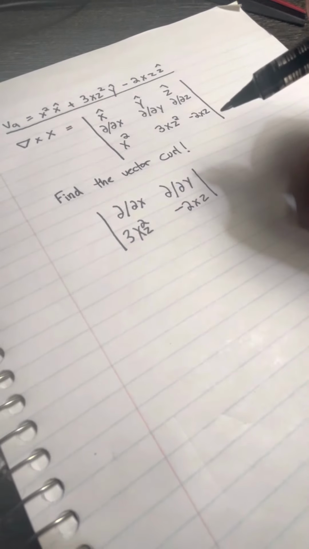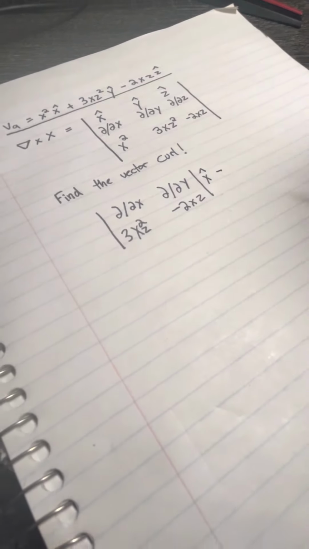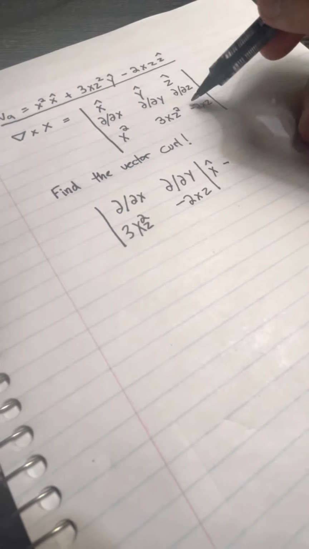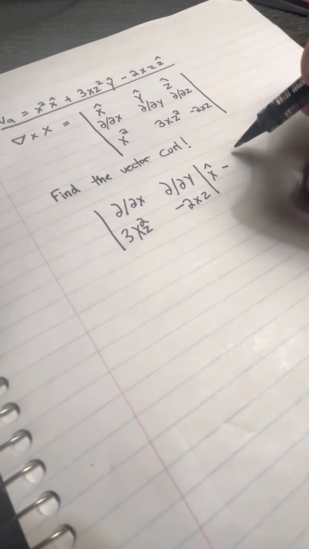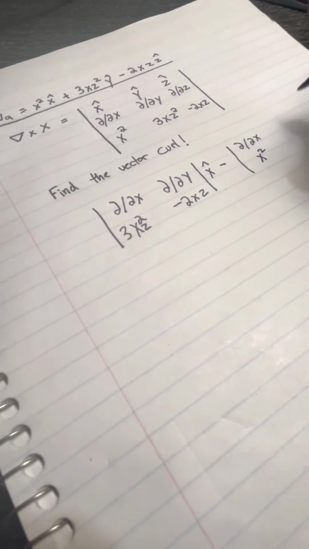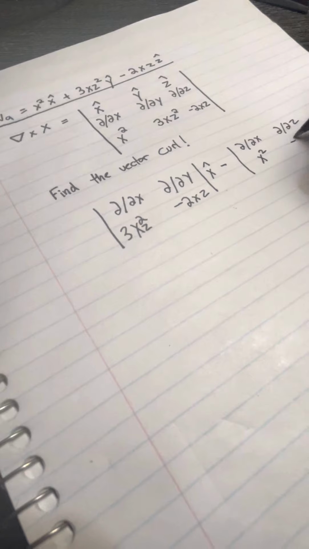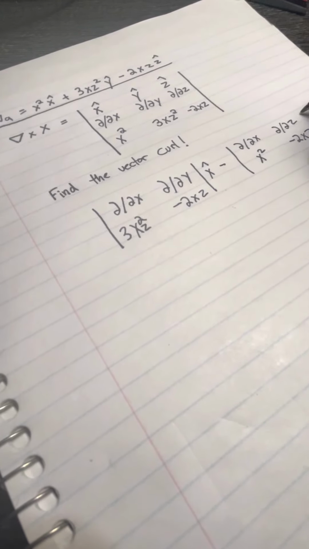So now we expand this, and we're gonna put the symbol right here. This is x hat, and the next one's gonna be minus. The reason it's gonna be minus is because we're gonna have a T over here, like this. When we take the partial derivative of this right over here with respect to x, it's going to be a negative in the first. So we're going to put a negative over here. So we're going to set this up: x squared, then the partial derivative with respect to z of minus 2xz with respect to y.